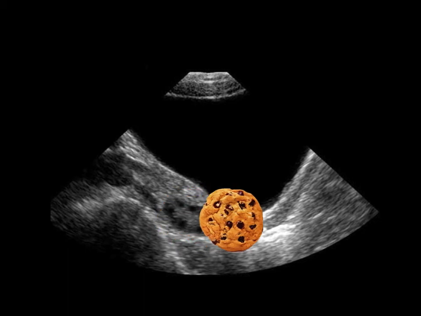So ovaries tend to look like chocolate chip cookies, where you see lots of small hypoechoic or black cysts. These are follicles. Generally, what you want to do in order to look for the right ovary, for example, is slide the probe to the patient's left side and then shoot through the full bladder to get to the right ovary. You want to do the opposite approach to look for the left ovary.